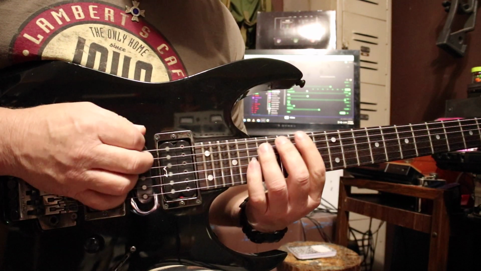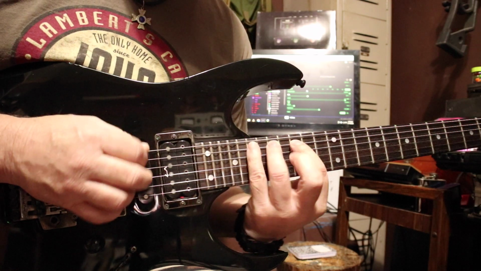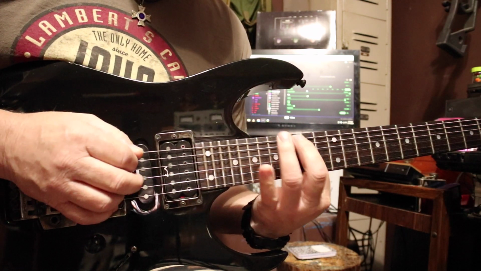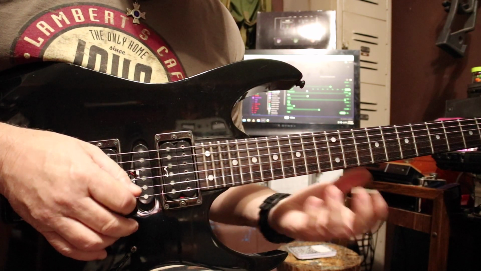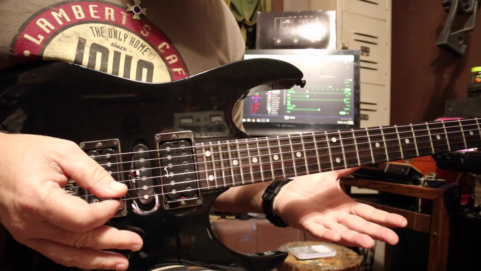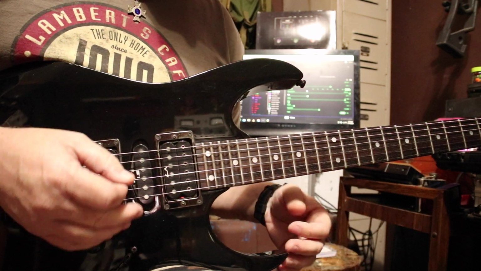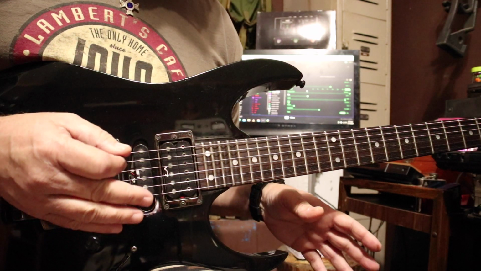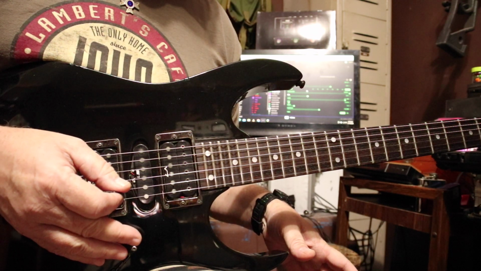Okay? There's the G major scale. But when we're in the context of G major as our master key, we're going to resolve on certain notes for being in G major.